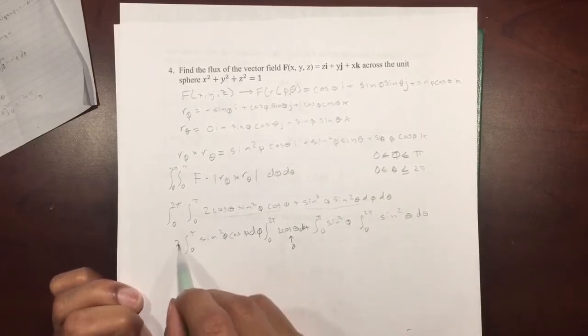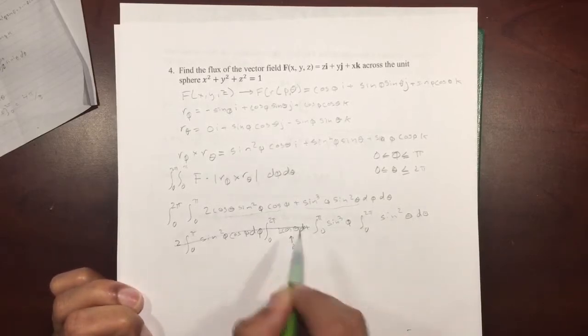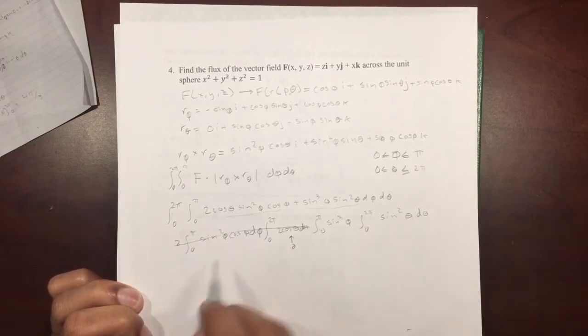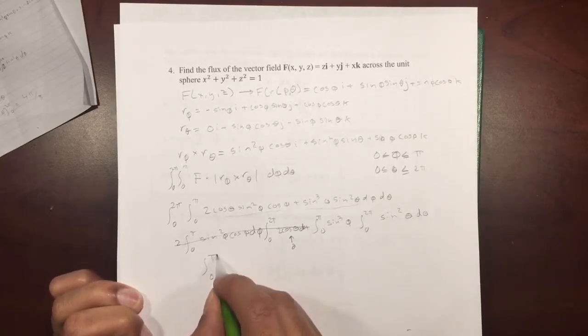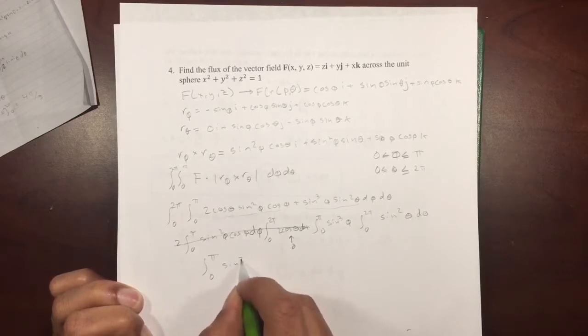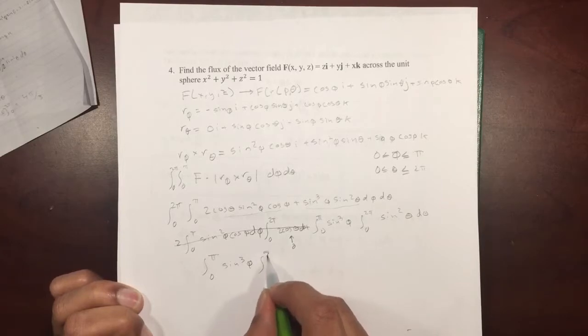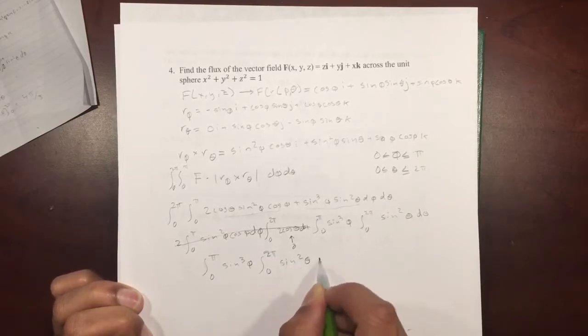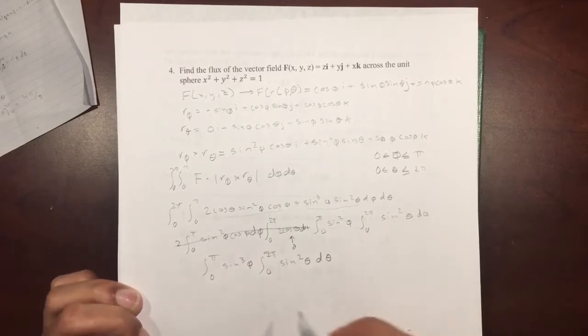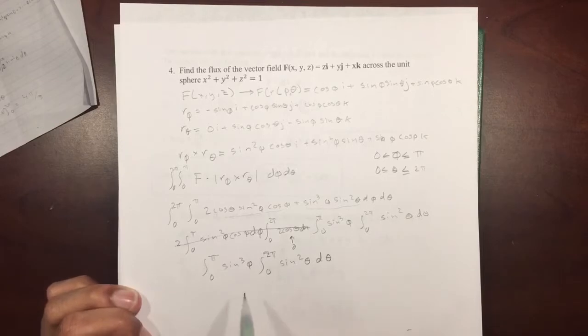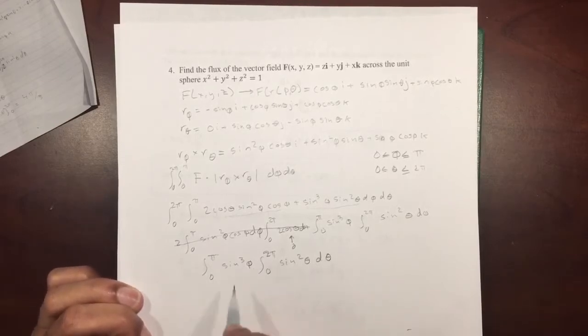So this entire quantity right here can basically be crossed out since you're multiplying by 0 here, and then you're left with the integral from 0 to pi of sine cubed phi times the integral from 0 to 2 pi of sine squared theta d theta. And then this is almost the exact same problem that we were left with back in number 2.